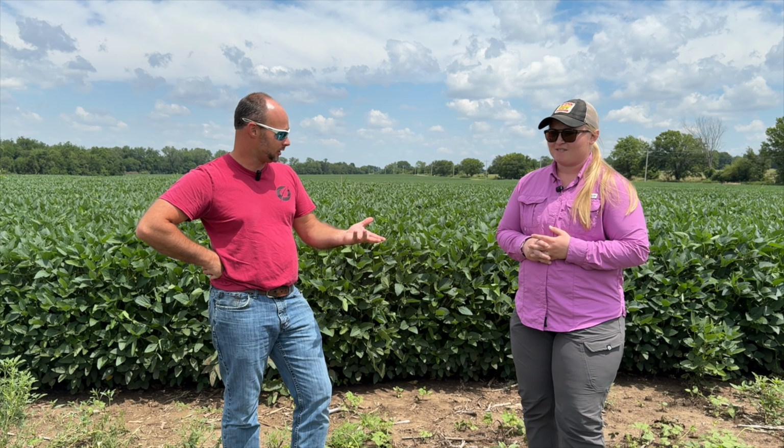Yes. Because they sting the pods. Yeah, they'll directly pierce that pod and essentially suck out the juices, and that is direct yield loss for us.